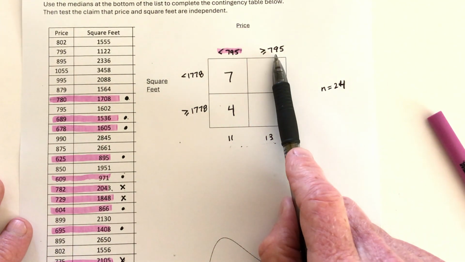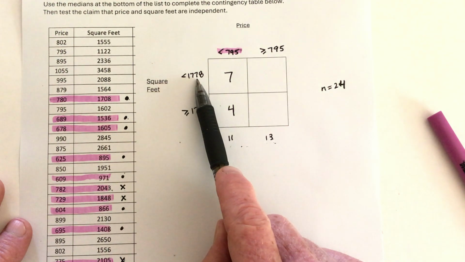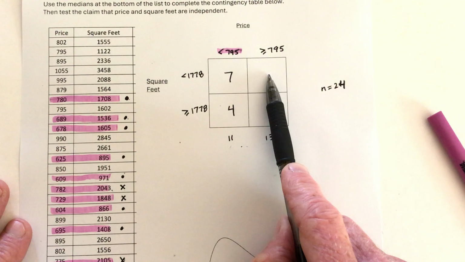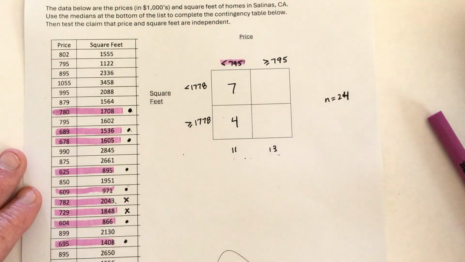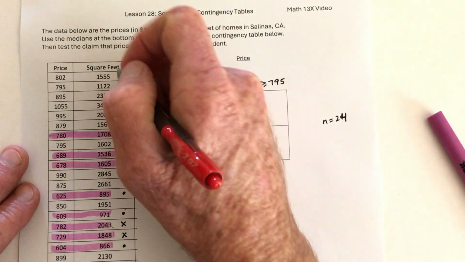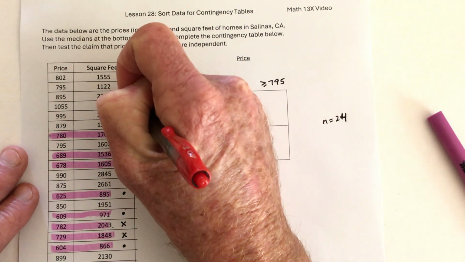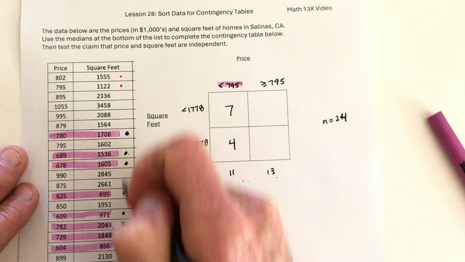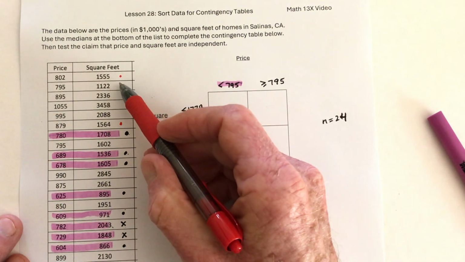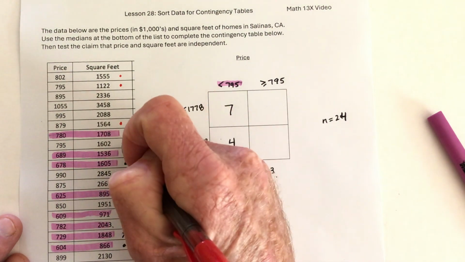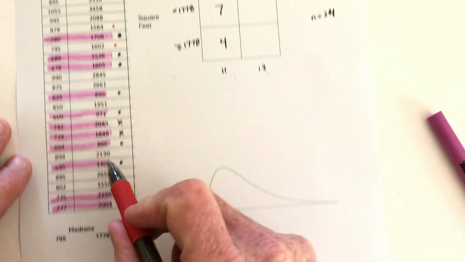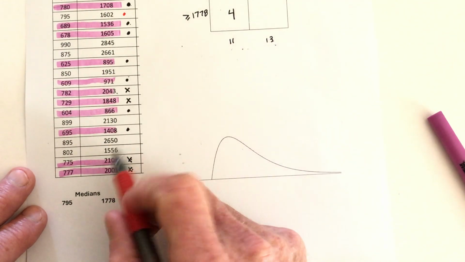So for the ones that are blank, now count how many of them are less than 1778, and that's going to go right here. So count them if they're less than 1778, and I'm going to use a different pen. So less than 1778. So only looking at the blank ones, less than 1778. No, no, no, no, no, yes.